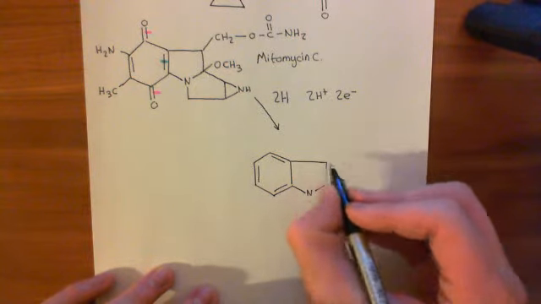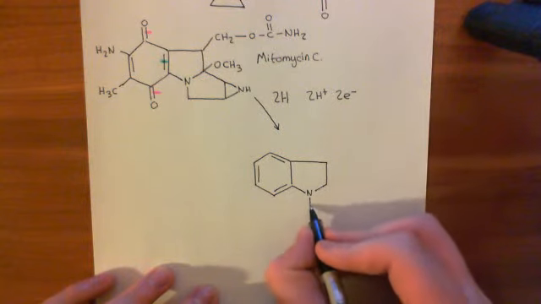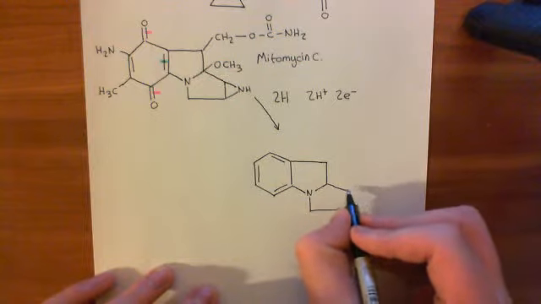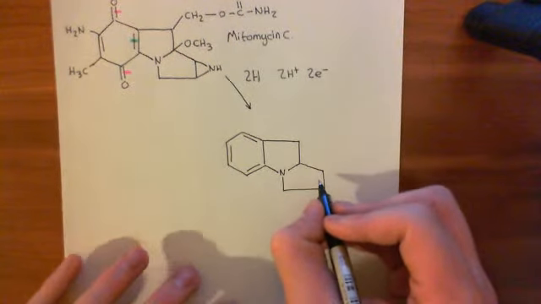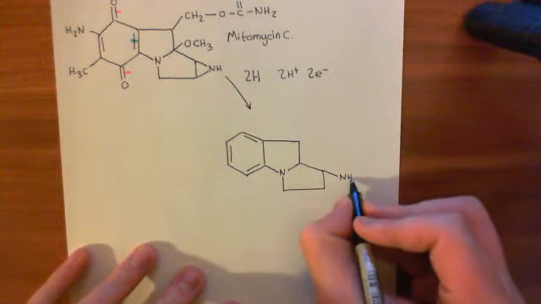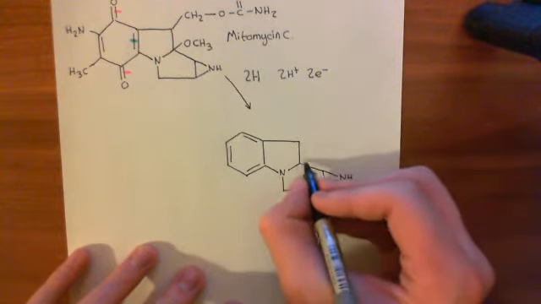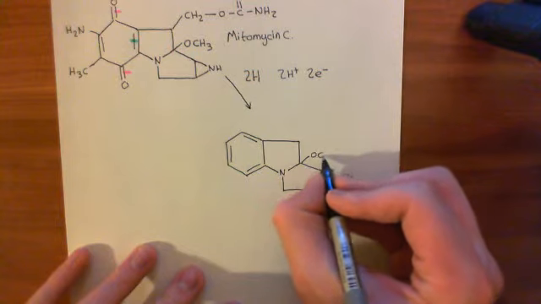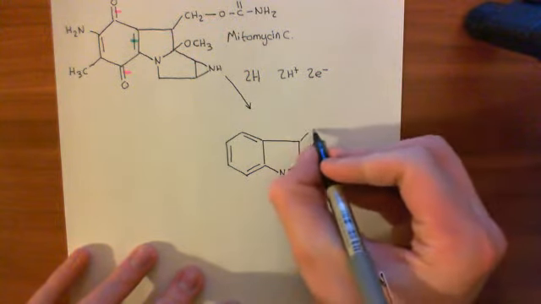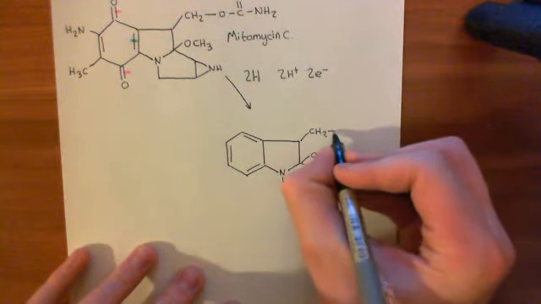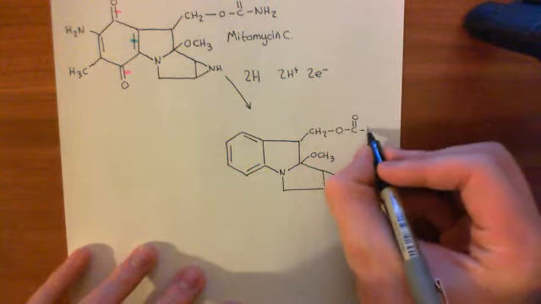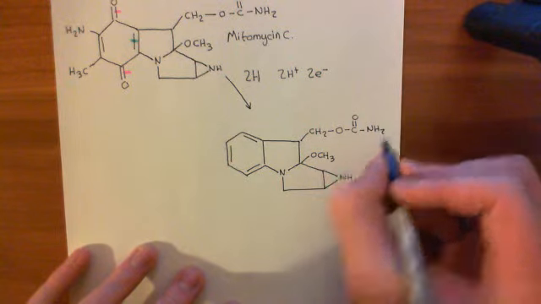So here's this 5-membered ring, and then we've got this other 5-membered ring coming off down here. Okay, and then coming off this 5-membered ring at the bottom here, you've then got the aziridine ring, this 3-membered ring here. Okay, then we've got this methoxy group here, oxygen linked with the CH3, and then finally this methylene group, which is ester linked to the carbamic acid molecule, well, the carbamoyl group over here.